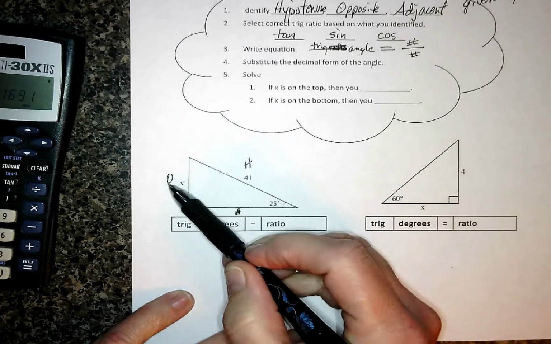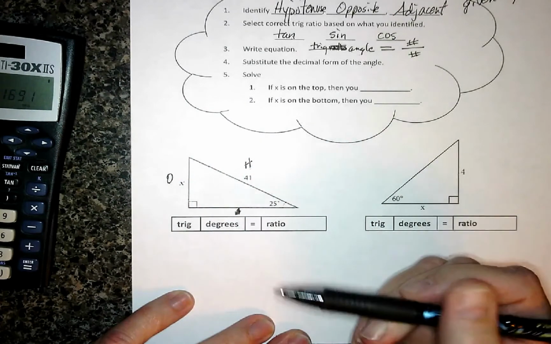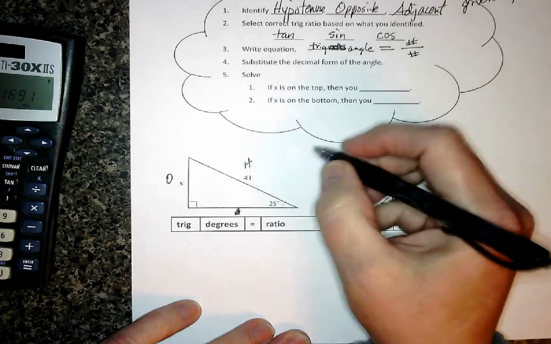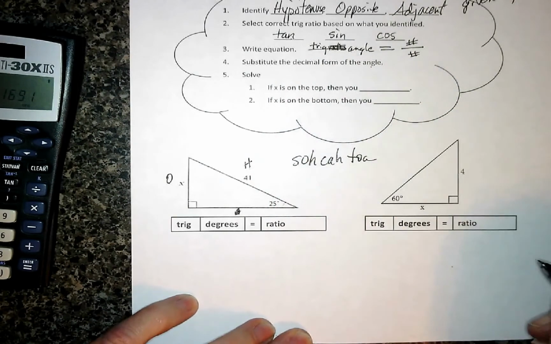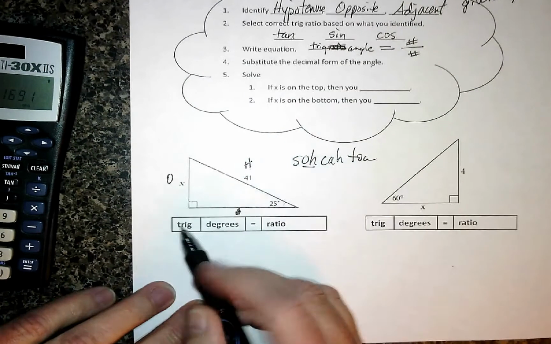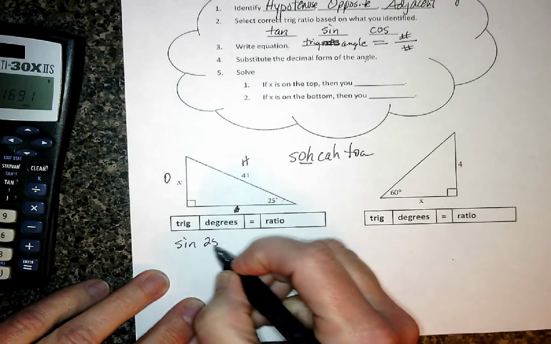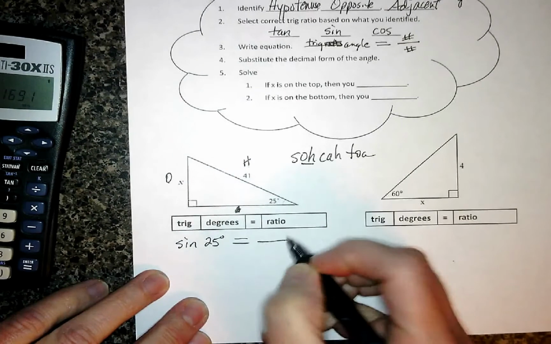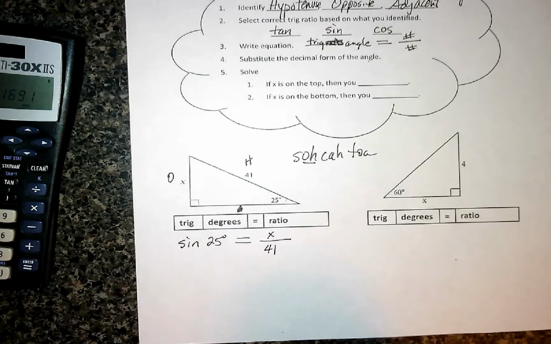So the ratio that goes opposite and hypotenuse is sine. Okay, in fact, I would just put this little mnemonic to help you. So I have O and H, that's right here. So I'm going to use sine. So here's my equation. Sine 25 degrees equals opposite over hypotenuse. And there's my equation. It'll be that form every single time for what we're doing.